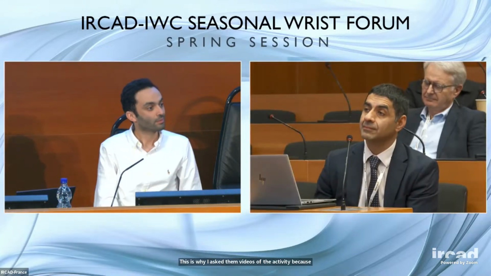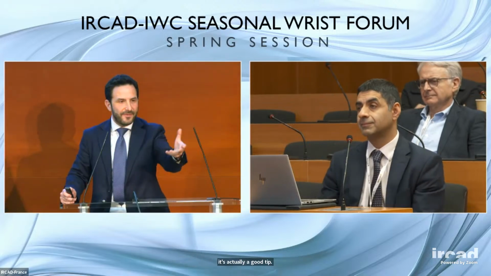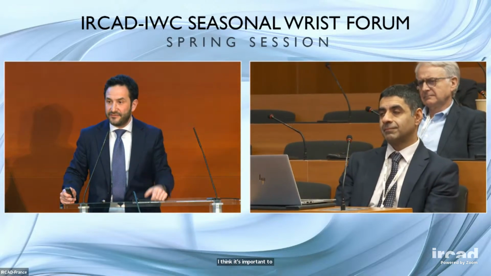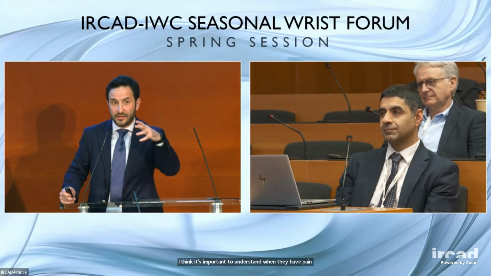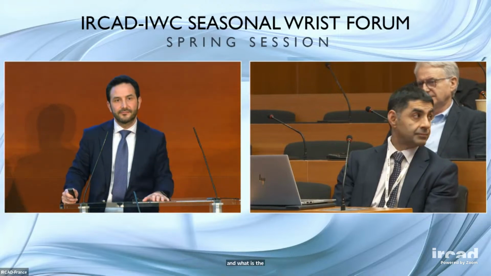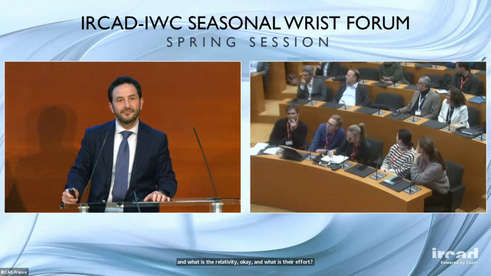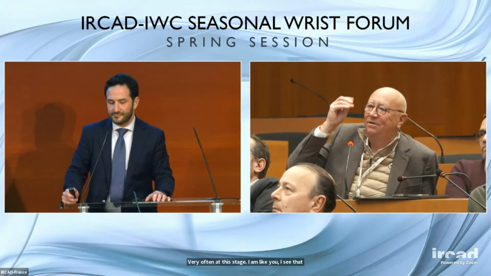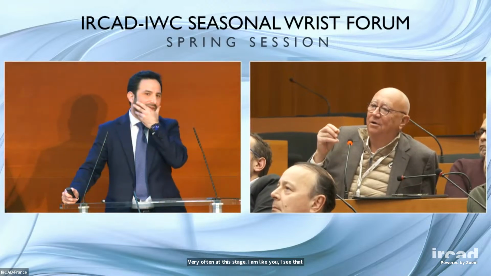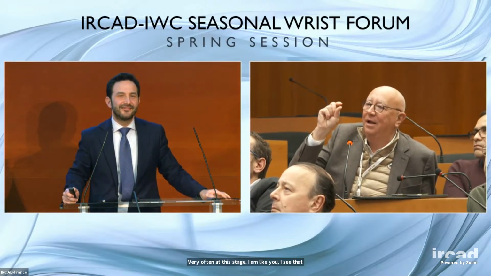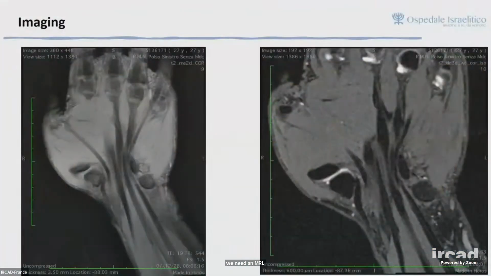I think it's important to understand when they have pain and what their real activity and effort are. Very often at this stage, I'm like you, I see that everything looks like a small dorsal ganglion, and we need an MRI. Okay, here's the MRI. Sorry, Lucian, I asked my patient to climb, to be in hyperextension on the table in the office. Negative. Negative for you?